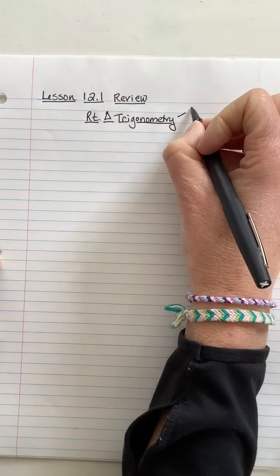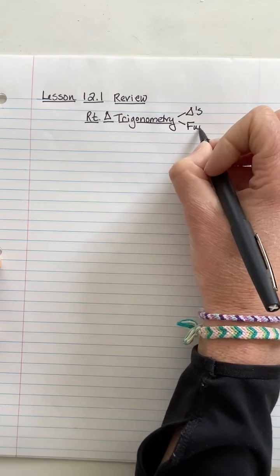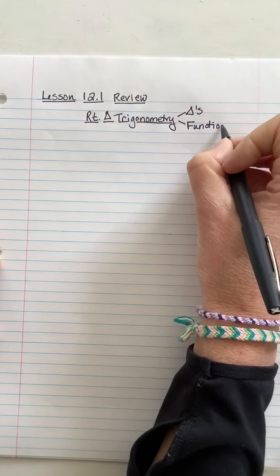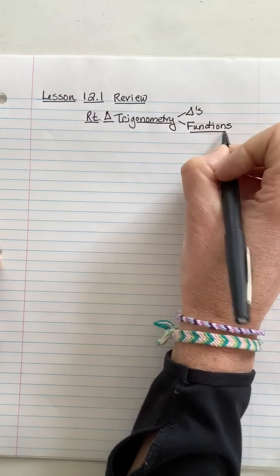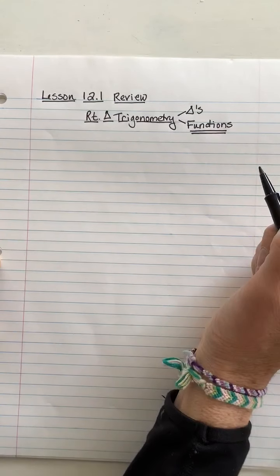So not only are we going to be studying triangles, but we are also going to be studying how those look as trig functions. Here's going to be your primary difference from geometry last year: what goes on when we unroll those trig functions caused by the angles and the sides.